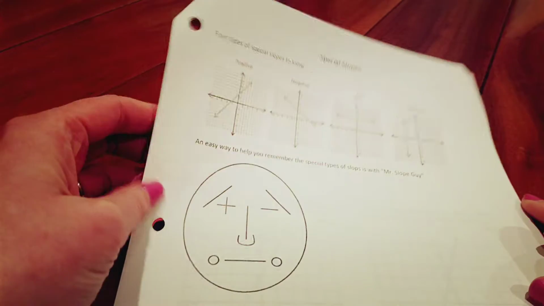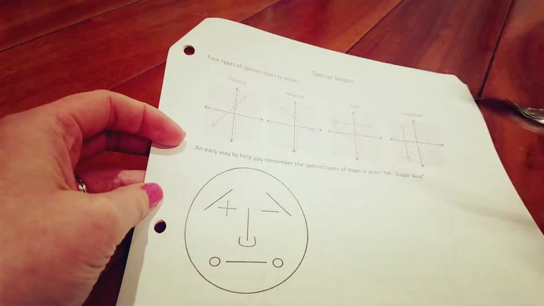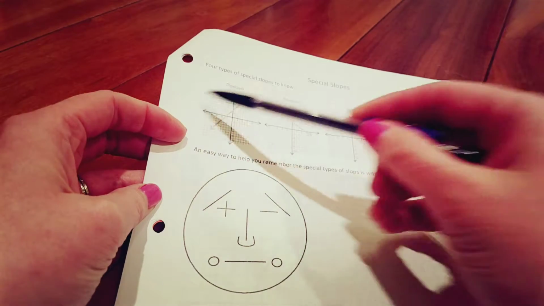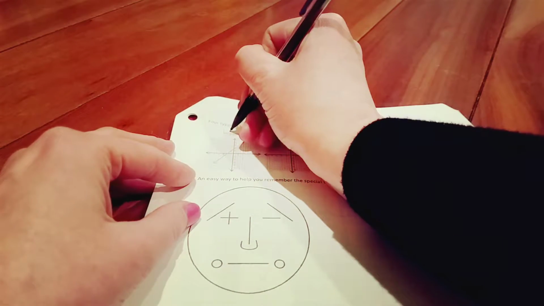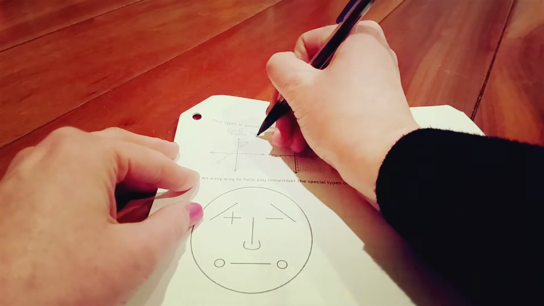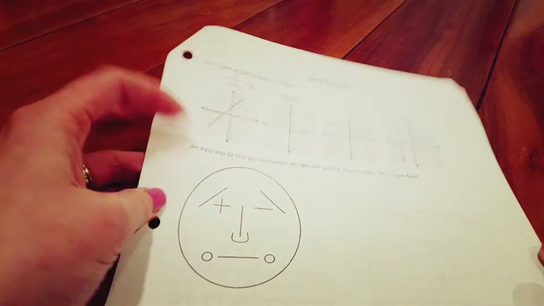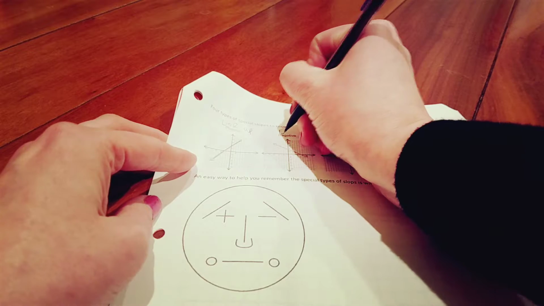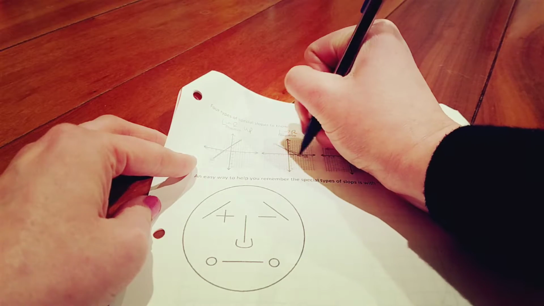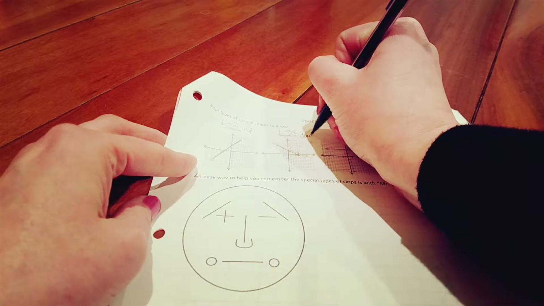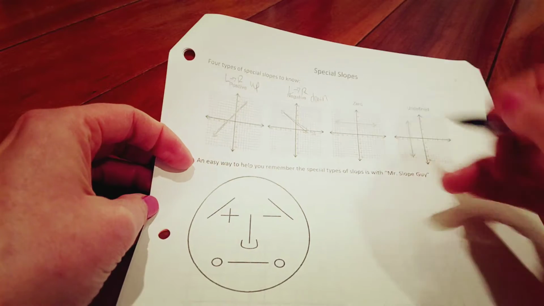Next lesson for this chapter is on some special slopes. Four types of special slopes for you to know are positive. As you move from left to right, this goes up, kind of like you're climbing up, so we call it a positive slope. The next one is negative, so as you move from left to right on the graph, you're going down. Another one is zero slope.